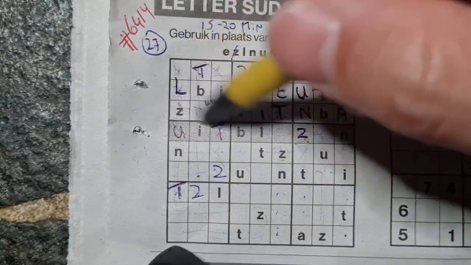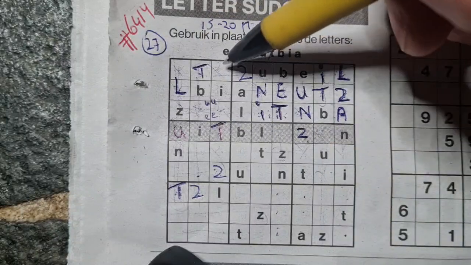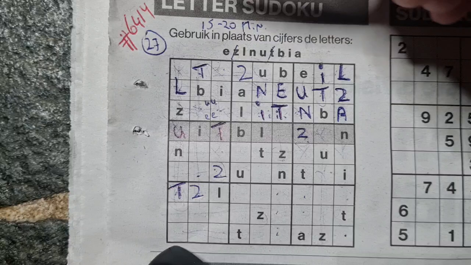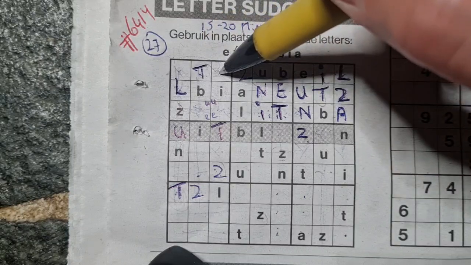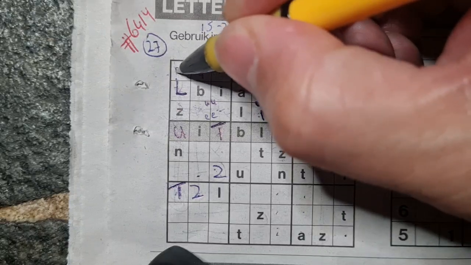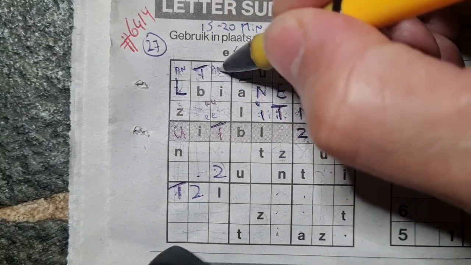So 2 missing letters in this big square. The A is missing and N is missing. A and N.